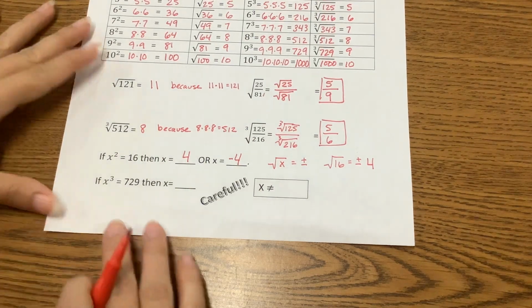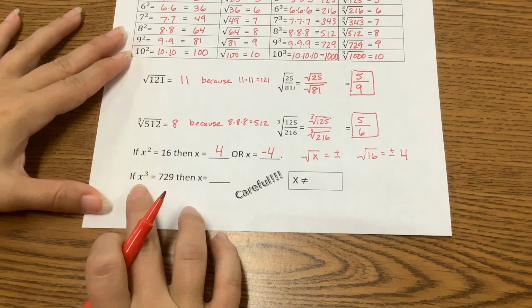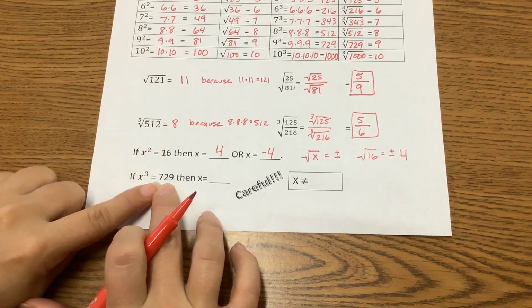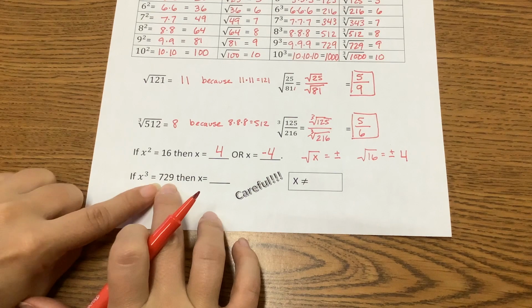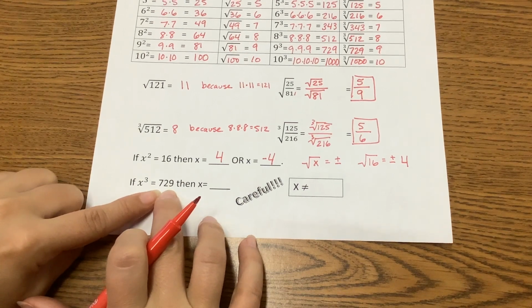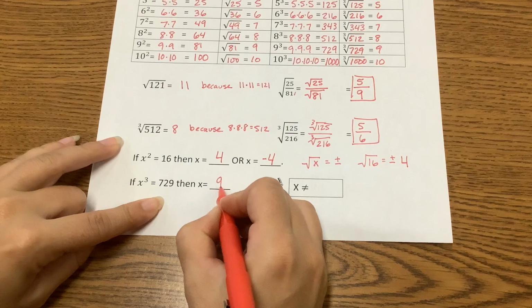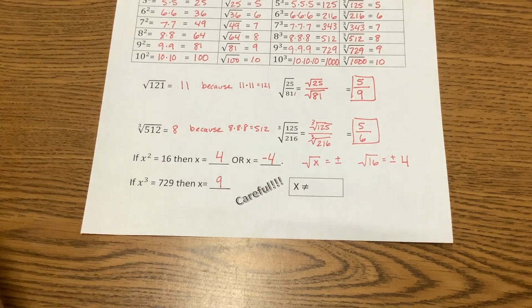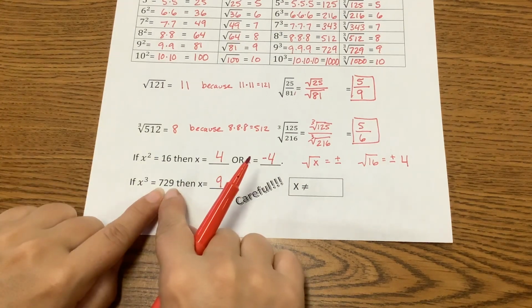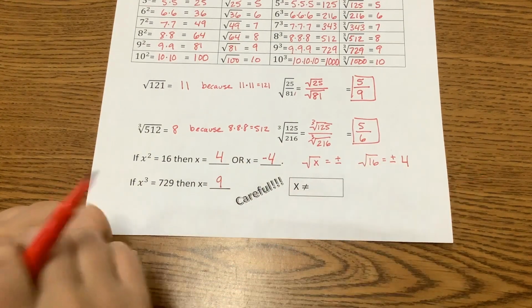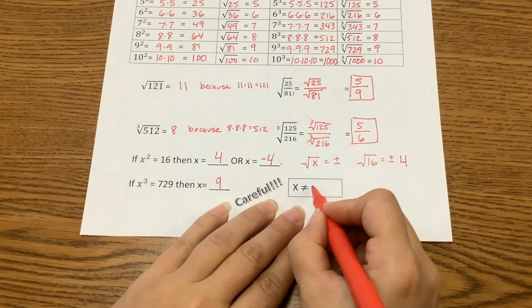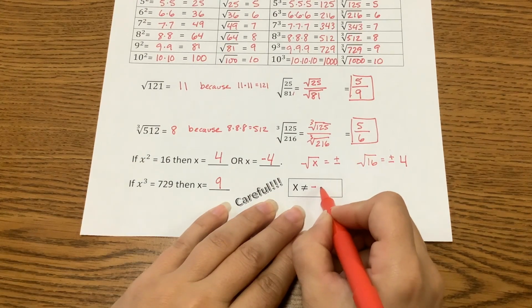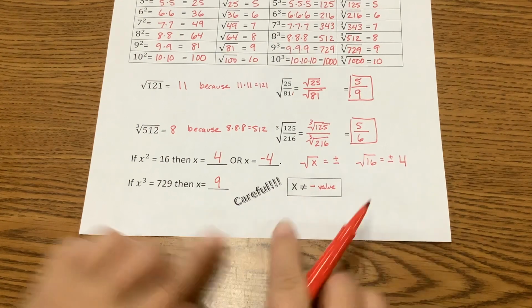All right, now, for a cube, so x cubed equals 729. To do the opposite, find out what number times itself 3 times is 729. Corey? 9. So x equals 9. Now, is there more than one answer for this one? Because you're multiplying it by itself 3 times, right? And a negative times a negative times a negative is still going to be a negative. And so it's not going to be like the square root. It's a little different. Okay, so x cannot equal a negative number. It can't equal a negative value for a cube.